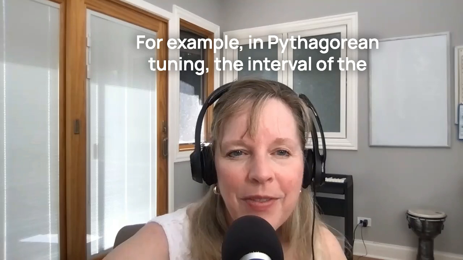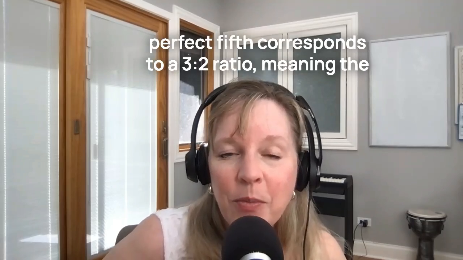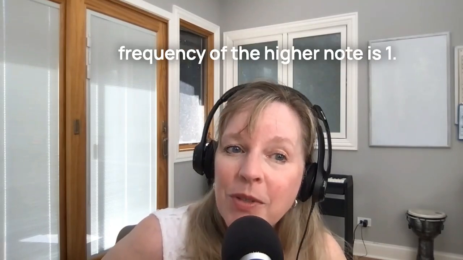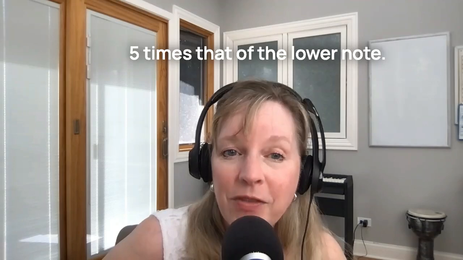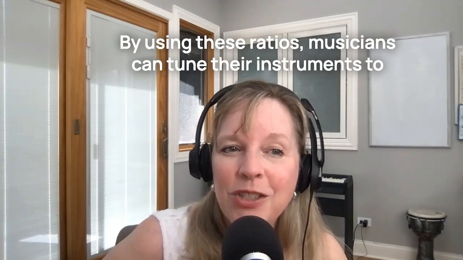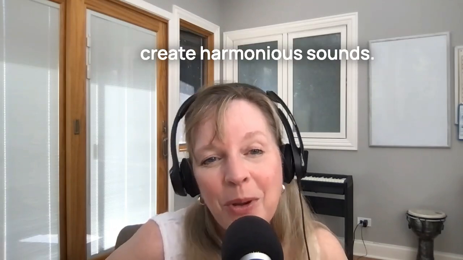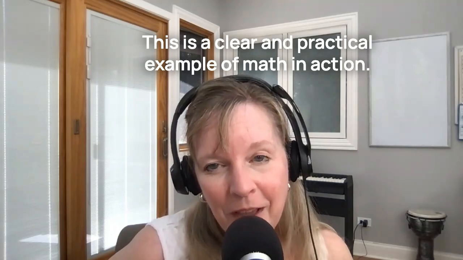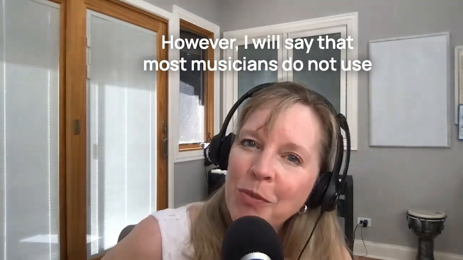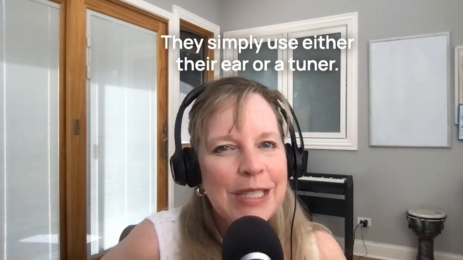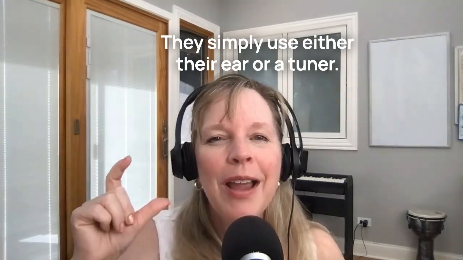For example, in Pythagorean tuning, the interval of the perfect fifth corresponds to a 3-2 ratio, meaning the frequency of the higher note is 1.5 times that of the lower note. By using these ratios, musicians can tune their instruments to create harmonious sounds. This is a clear and practical example of math in action. However, I will say that most musicians do not use ratios when they're tuning. They simply use either their ear or a tuner.